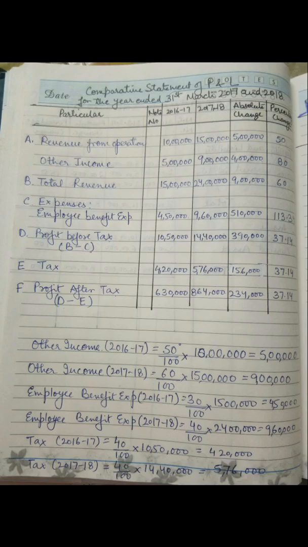For the year 2016-17, the other income is 50% of the revenue from operation. As you can see at the bottom, for the year 2016-17, the other income can be calculated by 50 upon 100 into 10 lakhs, that is 5 lakhs.